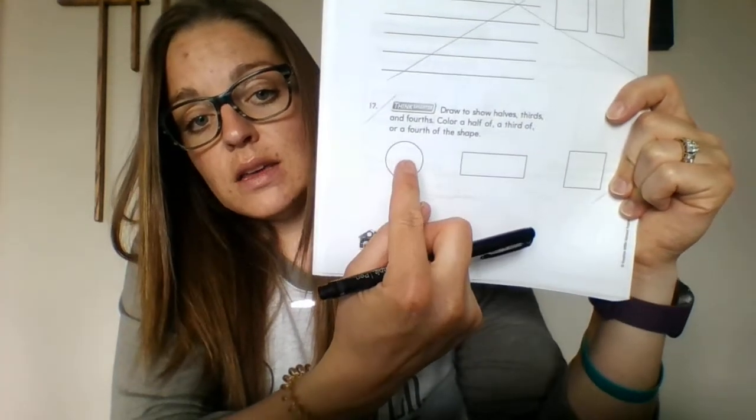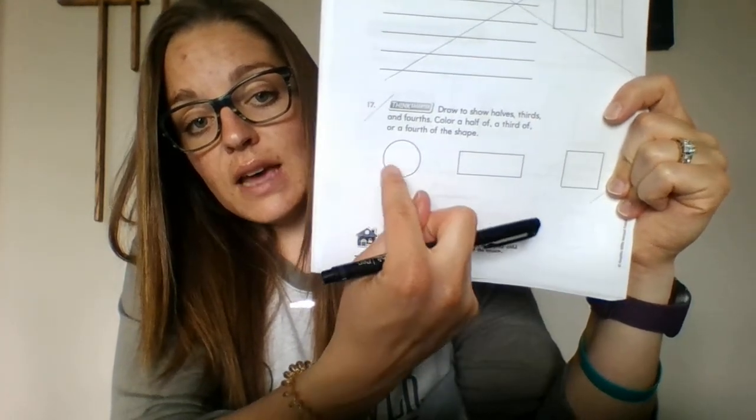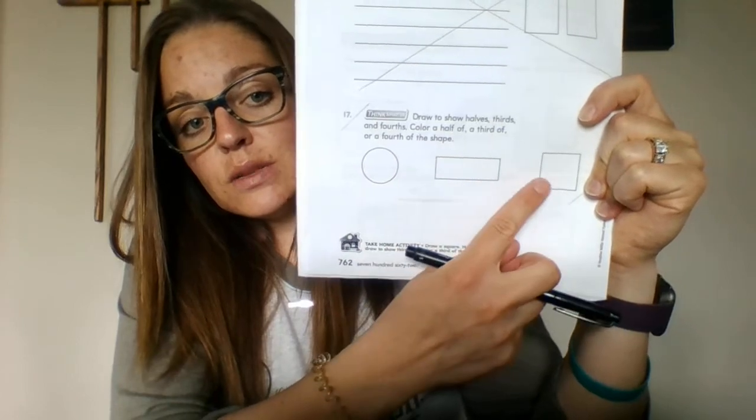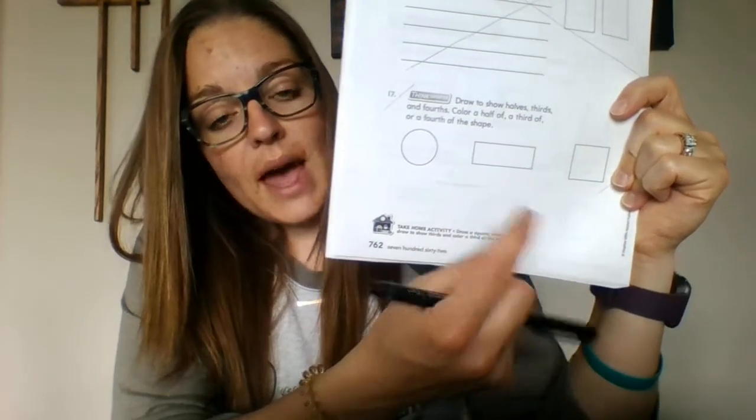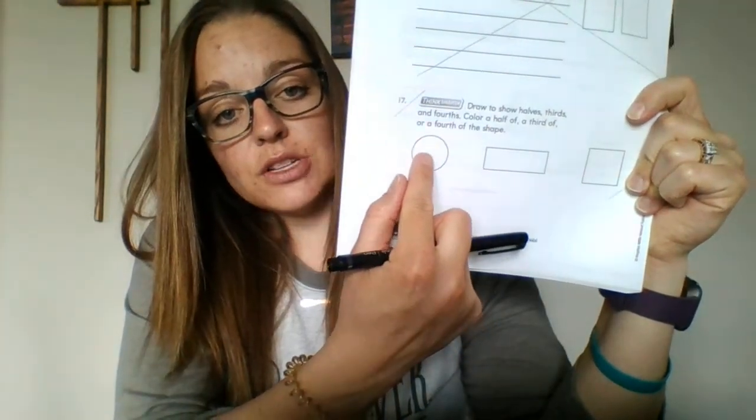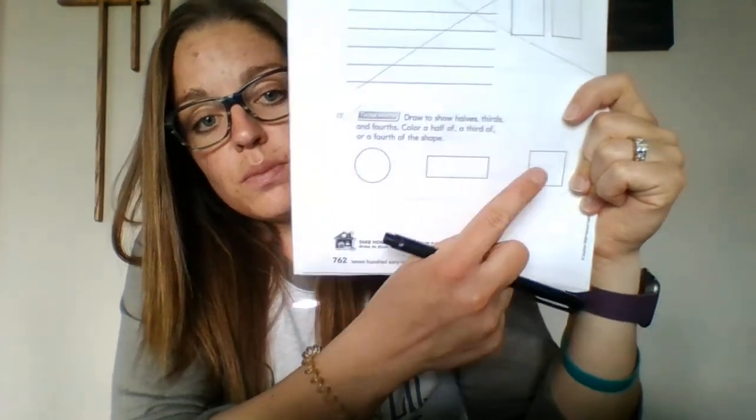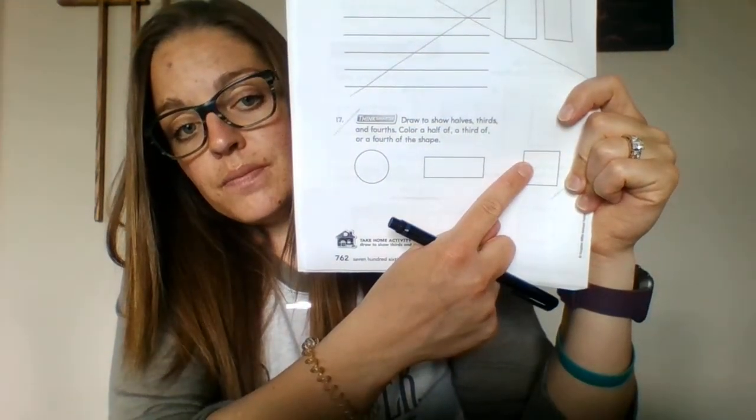After you divide this into halves, this one into thirds, and this one into fourths, you need to go back and you need to shade a half of this shape, a third of this shape, and a fourth of this shape. So there's kind of two parts to today's lesson with each shape. You have to divide it, and then you have to shade in whatever they tell you to shade in.